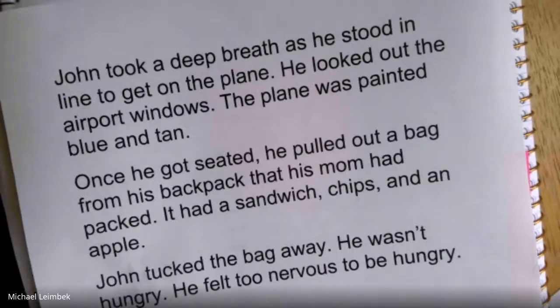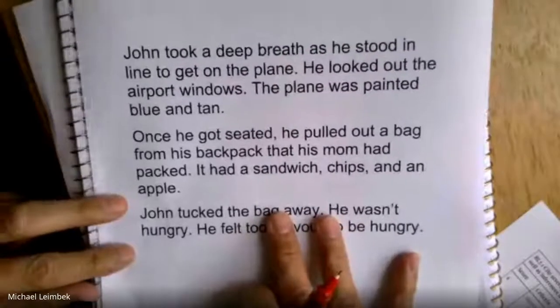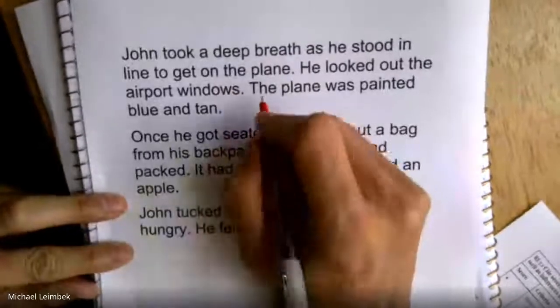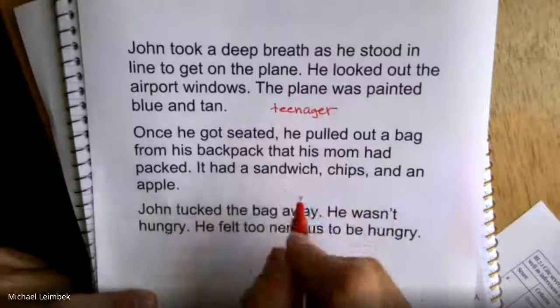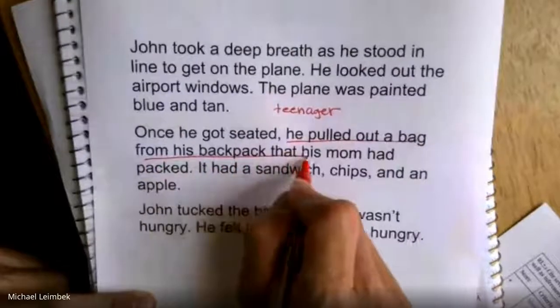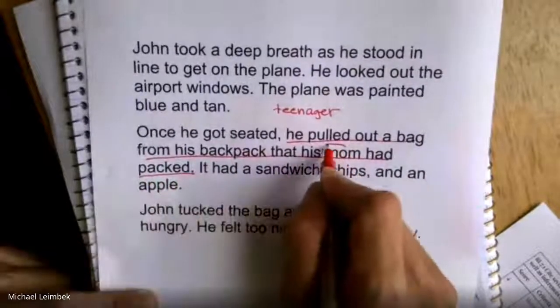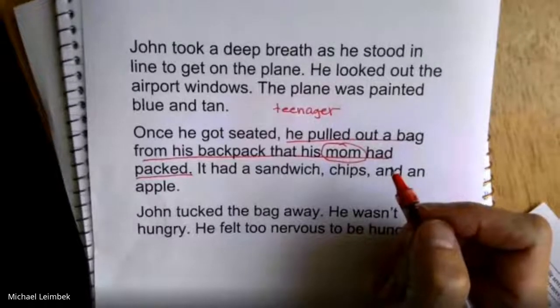A teenager? Yeah, I think that he's a teenager too. Again, it doesn't say so in the text, and this is where we have to use our inference. So, question number one is, I think he's a teenager. And Mac, you had already said that the evidence was he pulled out a bag from his backpack that his mom had packed. So that tells me that he's probably a kid, right? Mm-hmm. Now, I have to take this one step further.